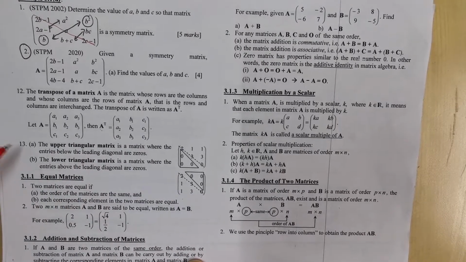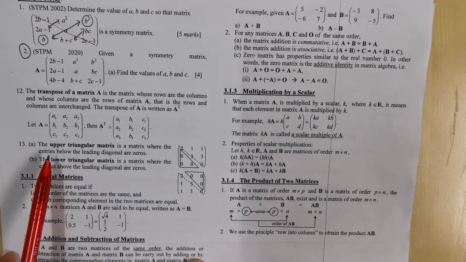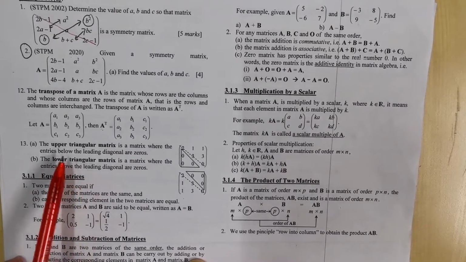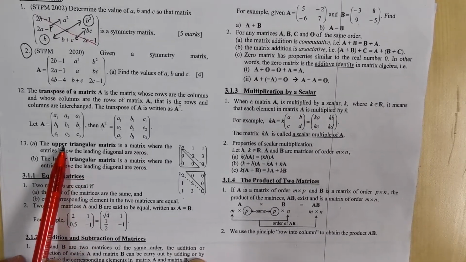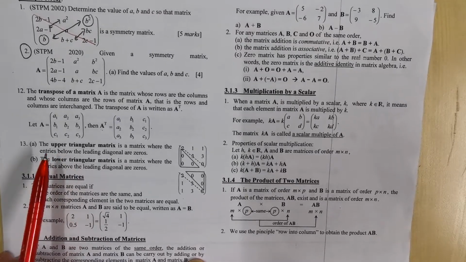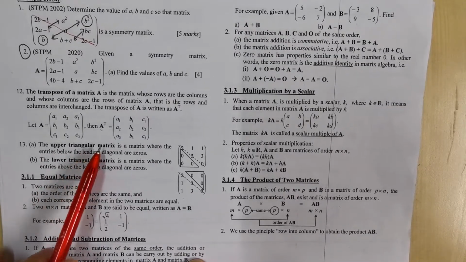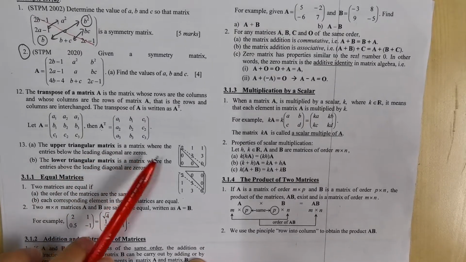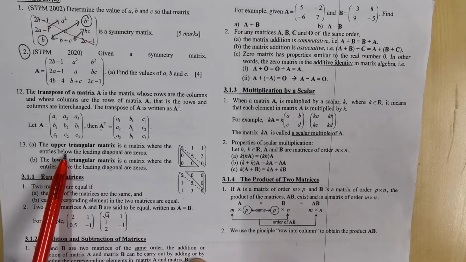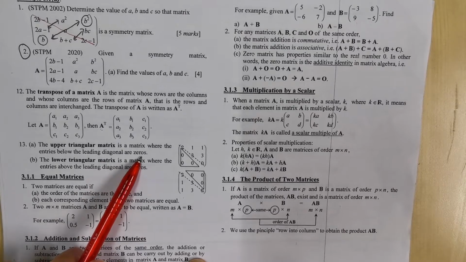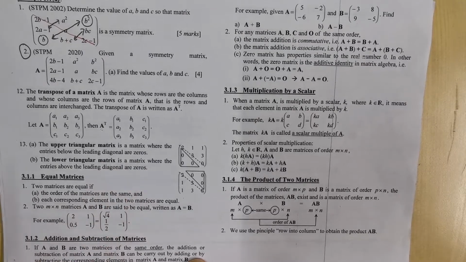Next, we will talk about the upper triangular matrix and the lower triangular matrix. We will use this when we find the inverse, so you have to memorize it also. What is the upper triangular matrix? An upper triangular matrix is a matrix where the entries below the leading diagonal are zeros.